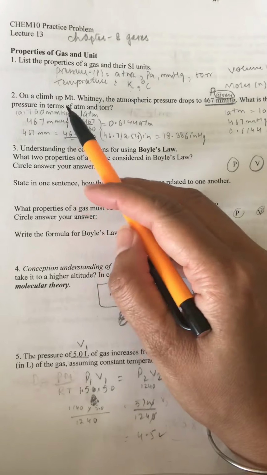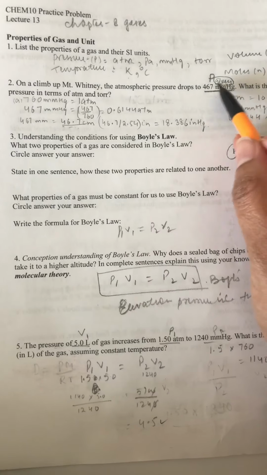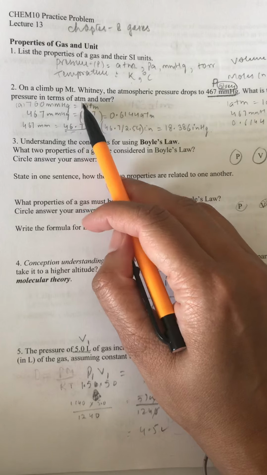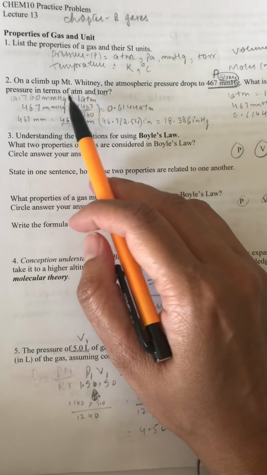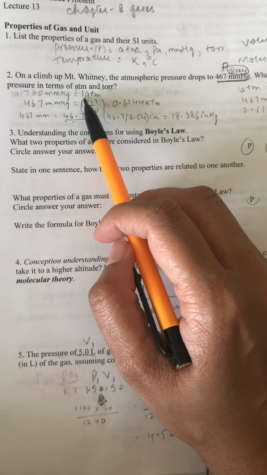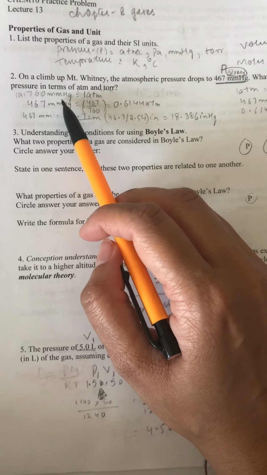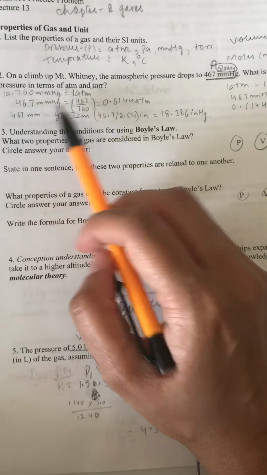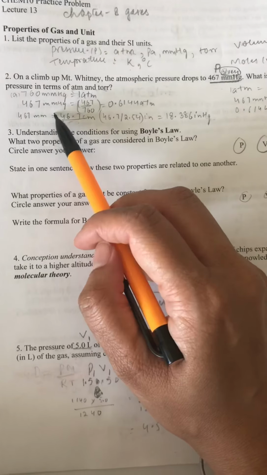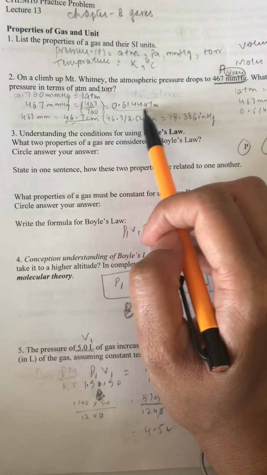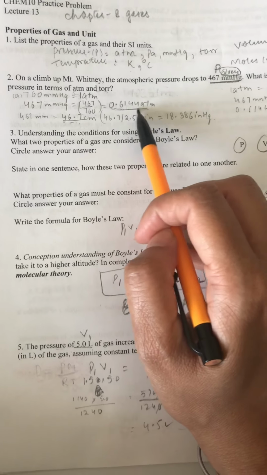If the atmospheric pressure is this, what is the pressure in terms of atm and torr? We are given the pressure in this unit, and we're going to find the pressure in atm and in torr. We already know that 1 atm is equal to 760 of this. So we take the 467 given and divide it: 467 over 760 equals this much atm pressure.